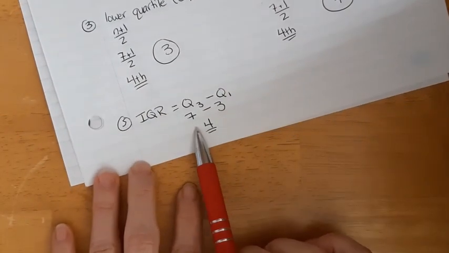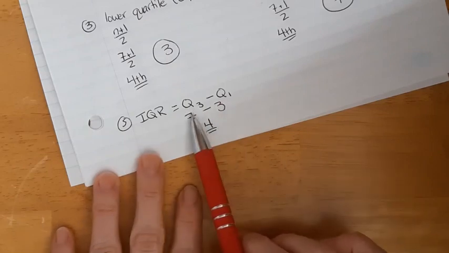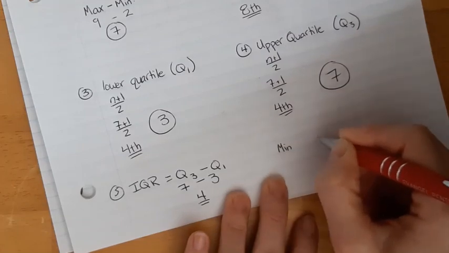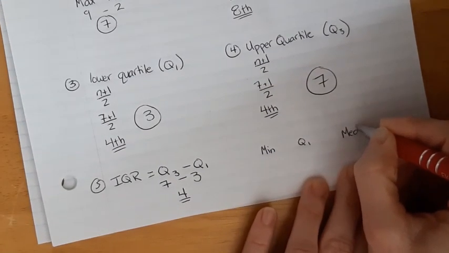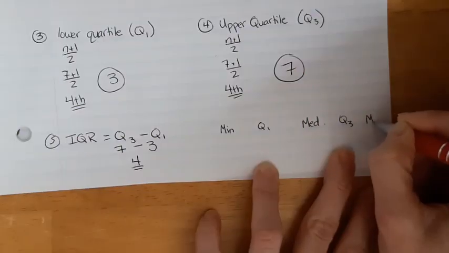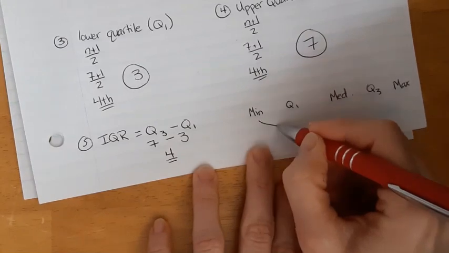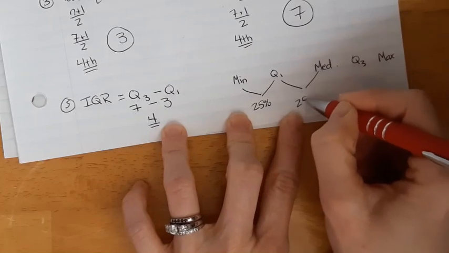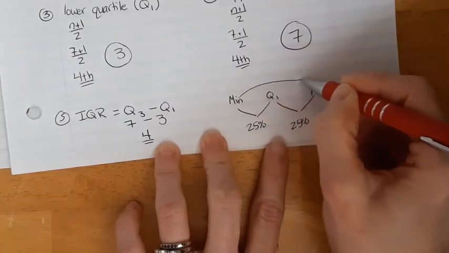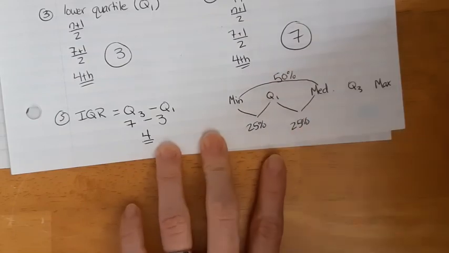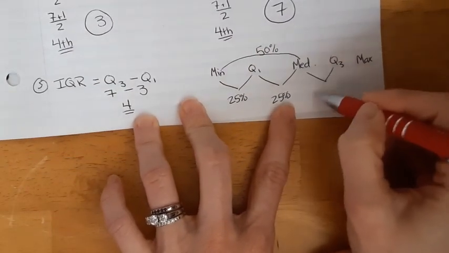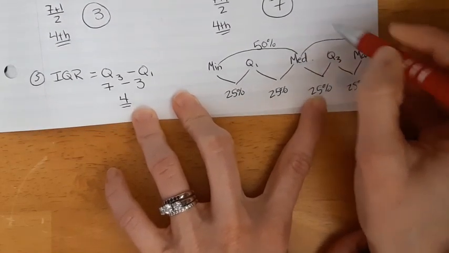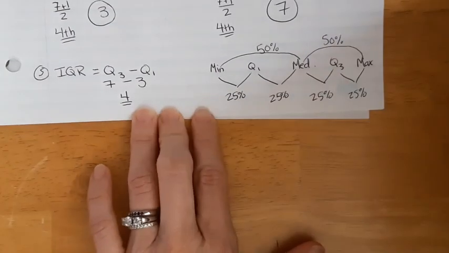The interquartile range is the range between the quartiles. So if you think about it like this, you've got a minimum value, you've got Q1, you've got the median, you've got Q3, and you've got the maximum. In between here is 25% of the data. In between here, 25% of the data. So if you go from the minimum value all the way to the median, that gives you 50% of the values there. Then again, we've got 25% here, 25% there, and then from the median all the way to the maximum, we have another 50% there.